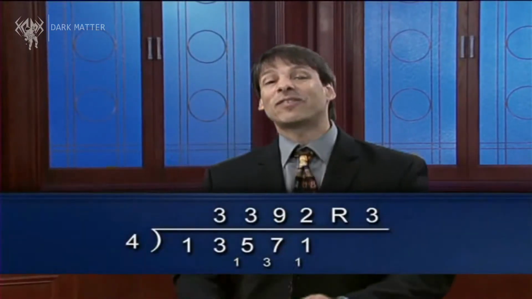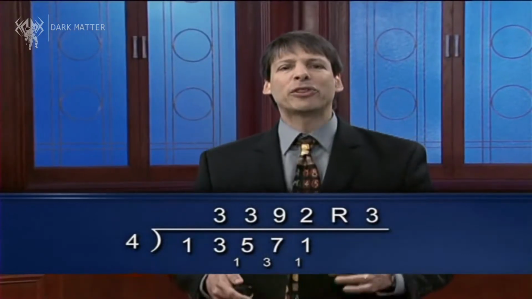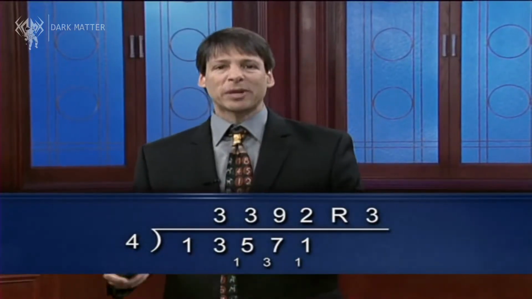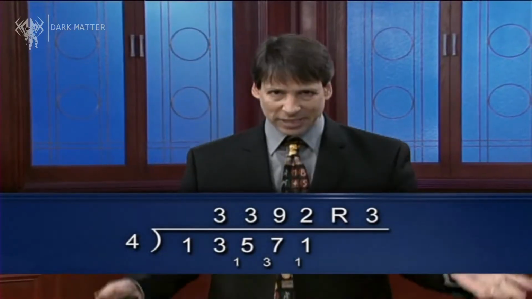The Vedic approach makes use of the fact that it's much easier to divide by 40 instead of 39. And dividing by 40 is essentially as easy as dividing by 4. Right? For example, when using short division, when we divided 13571 by 4, we came up with the 4-digit answer 3392.75.